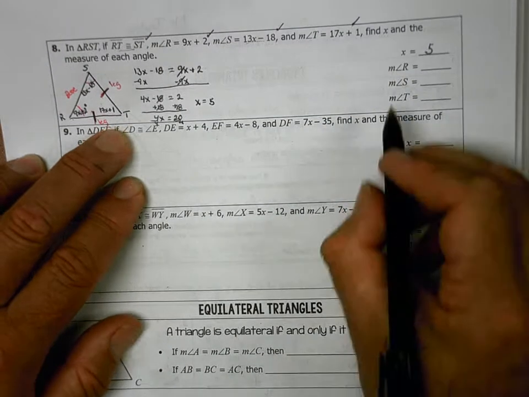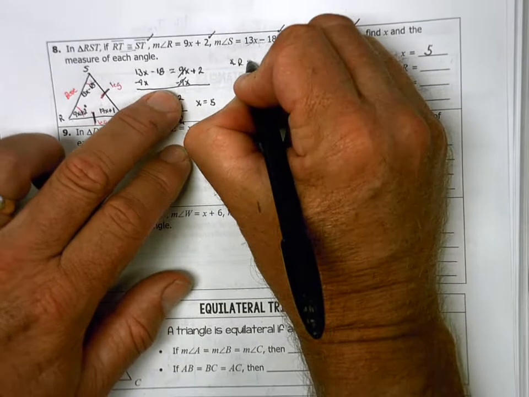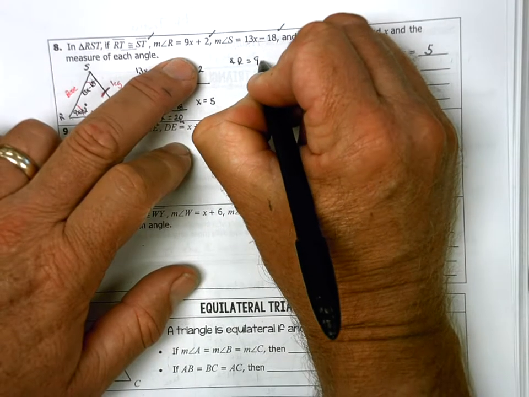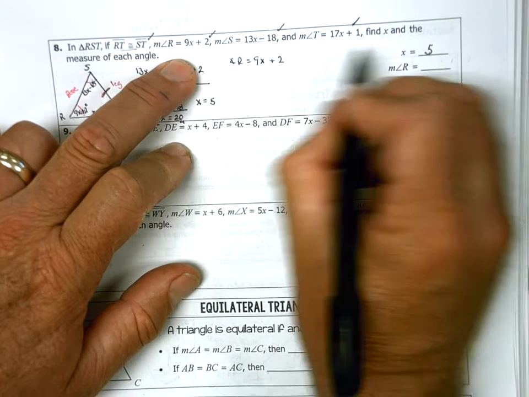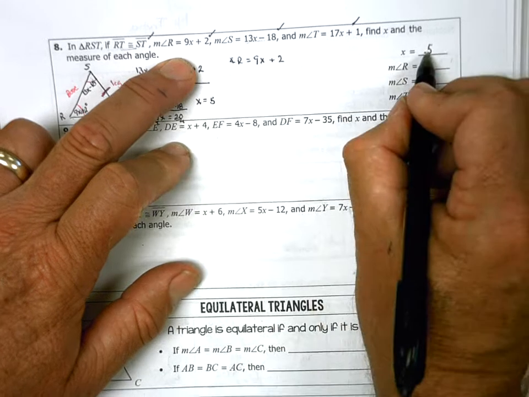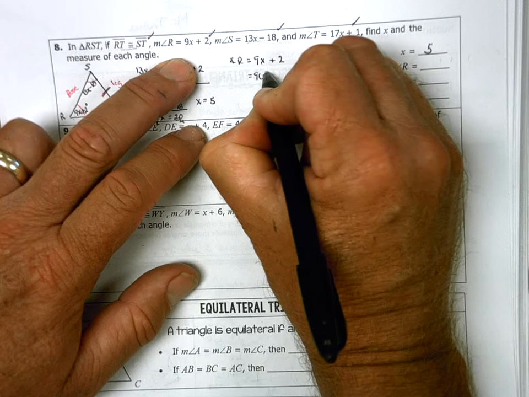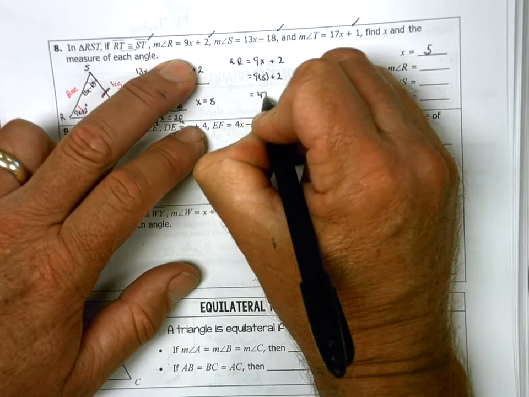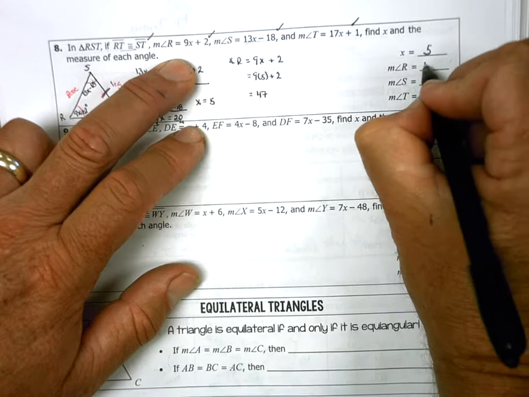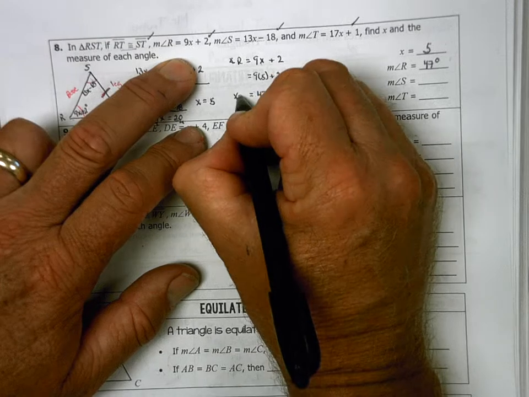Now, to find the measure of angle R, angle R is represented by the expression 9 times x plus 2. So what we're going to do is substitute 5 in the place of x. So angle R would become 9 times 5 plus 2. That would be equal to 47. So there's angle R, 47 degrees. Okay, 9 times 5 is 45. 45 plus 2 is 47.